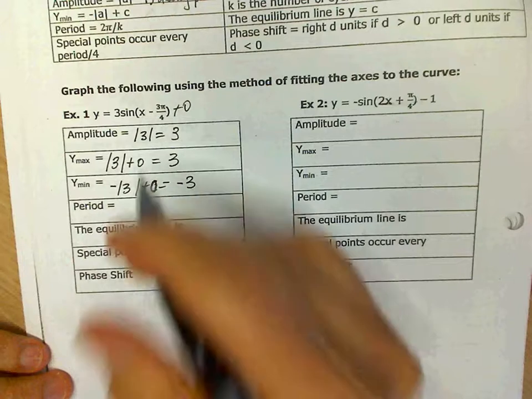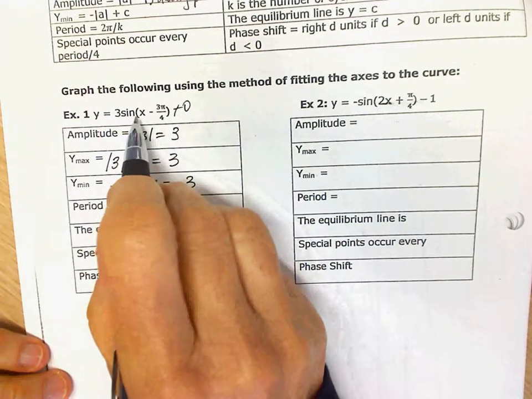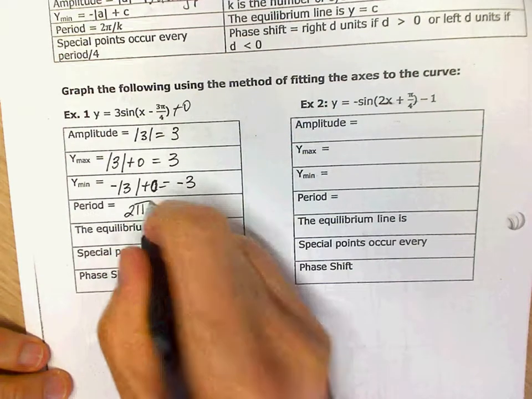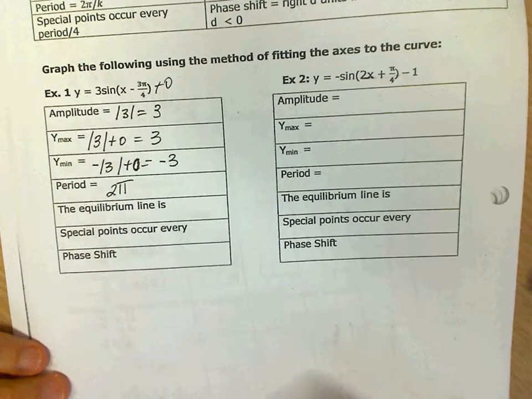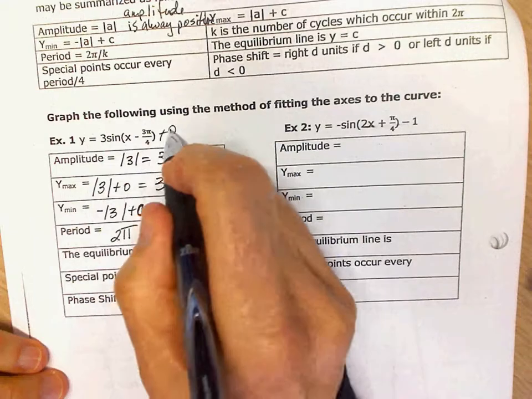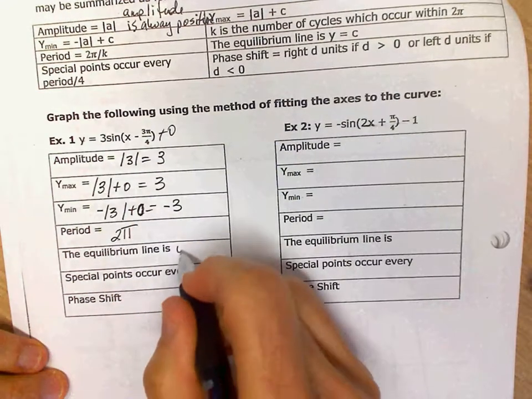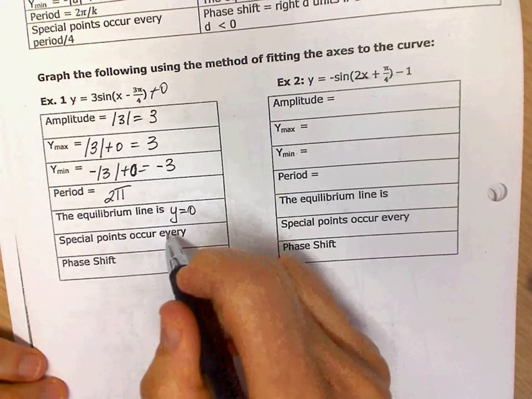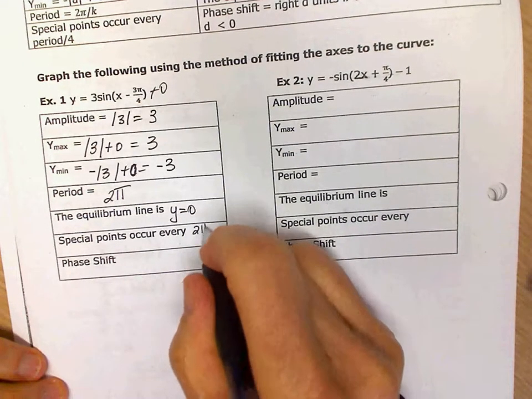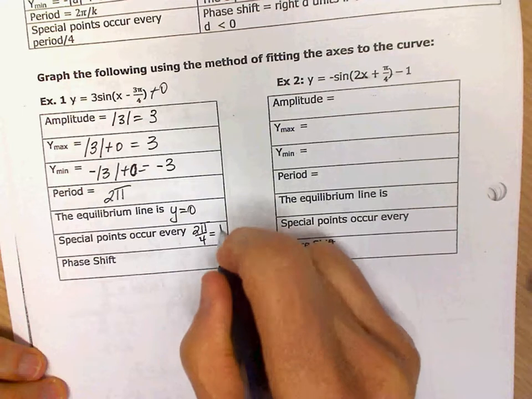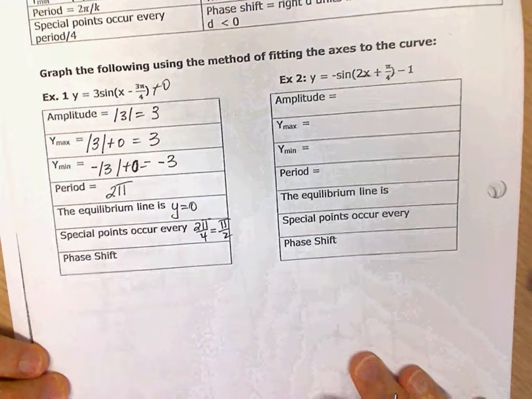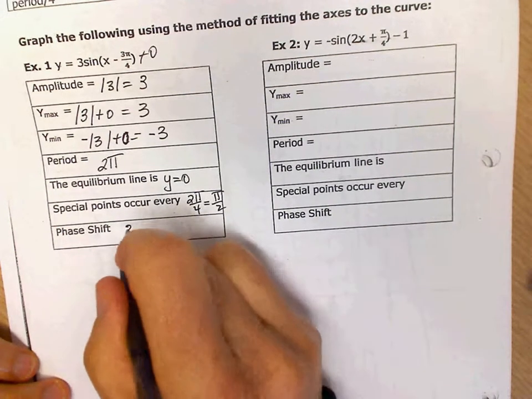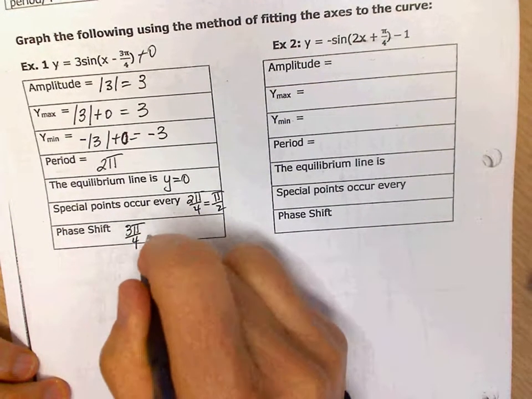The period is 2 pi by k. K in this case is 1, so our period is 2 pi. The equilibrium line is y equals 0. We get it from our c value. Special points occur every 2 pi divided by 4, and that's pi by 2. And our phase shift, or our translation, is 3 pi by 4 units to the right.